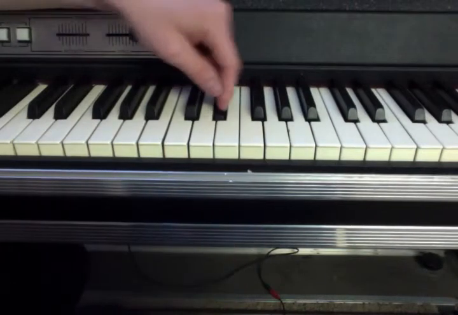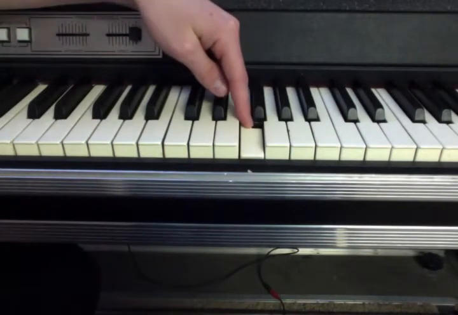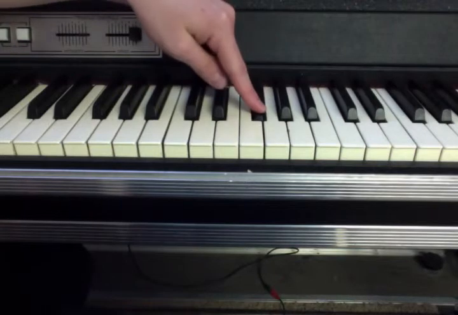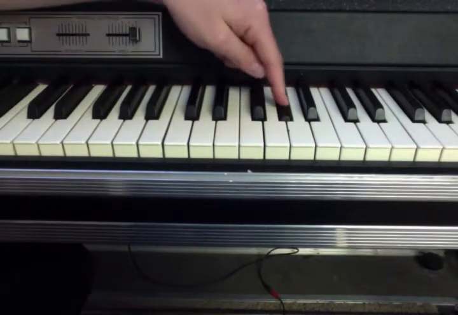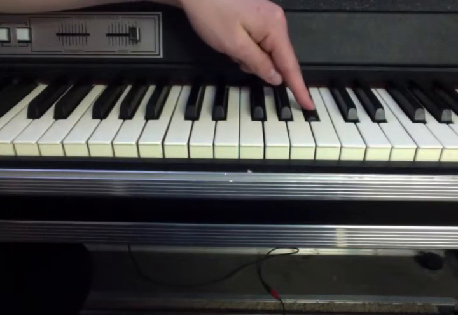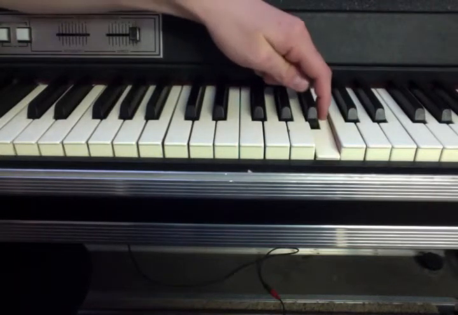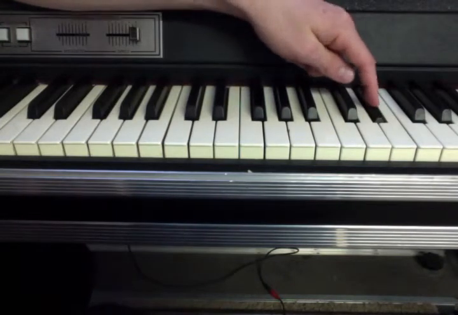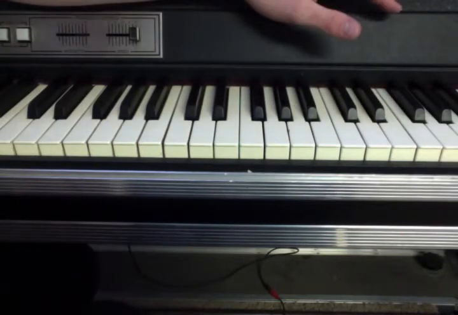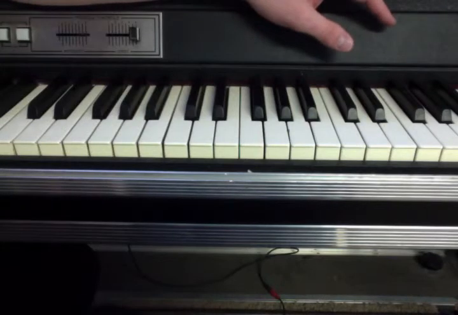So D sharp, E sharp, F sharp, G sharp, A sharp, B, C sharp, D sharp. Okay? So that just breaks down that scale. And we already showed the whole steps and the half steps.